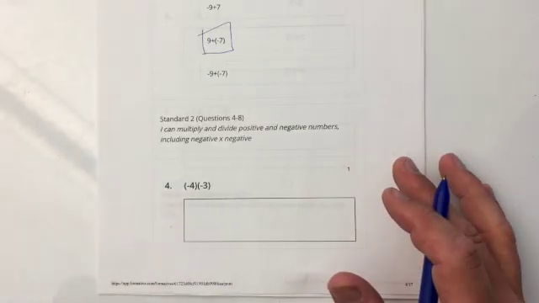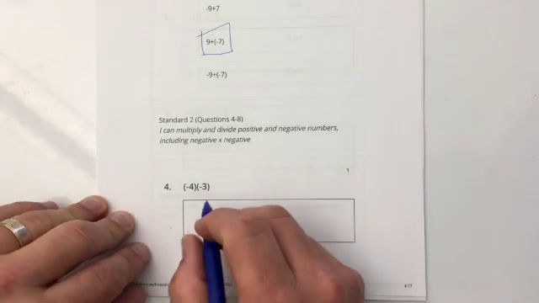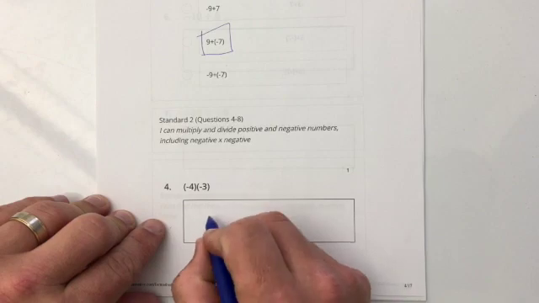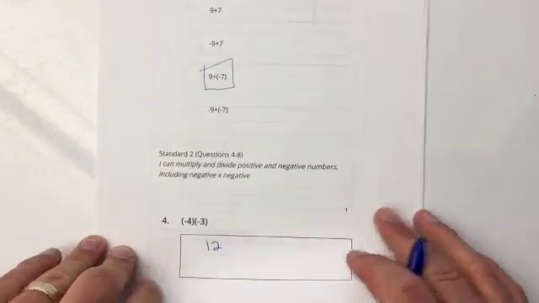Standard 2, I can multiply and divide positive and negative numbers, including negative times a negative. -3 times -4 times -3. A negative times a negative is always positive, so our answer is 12.